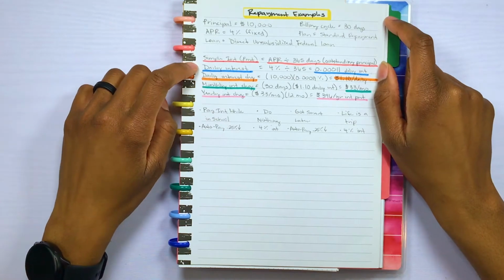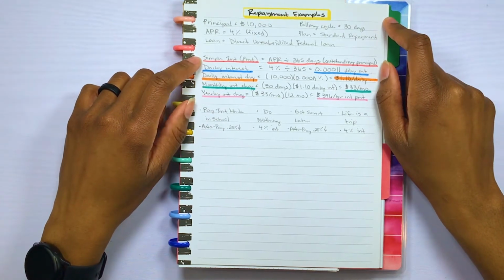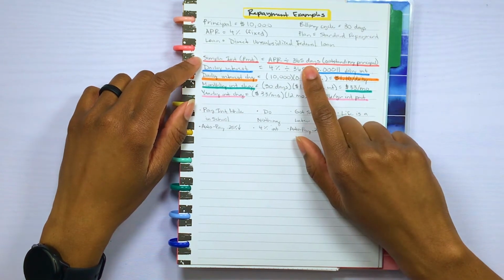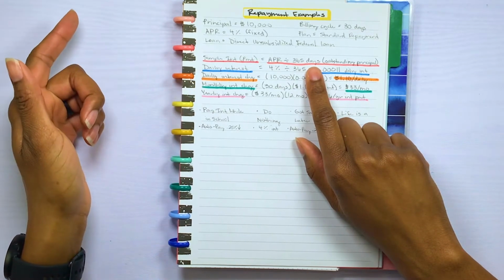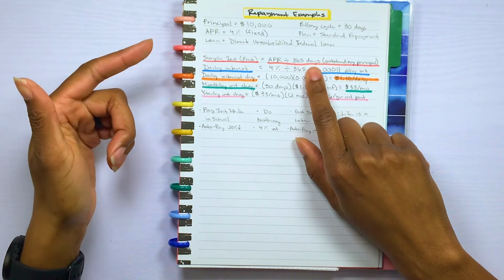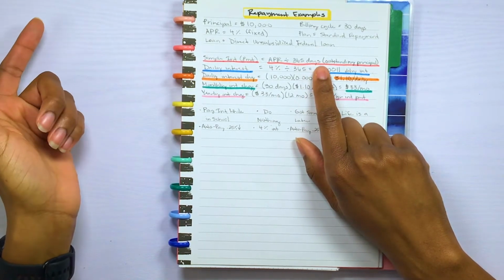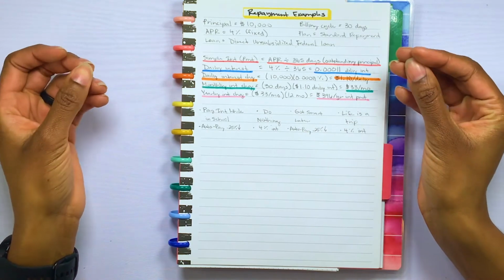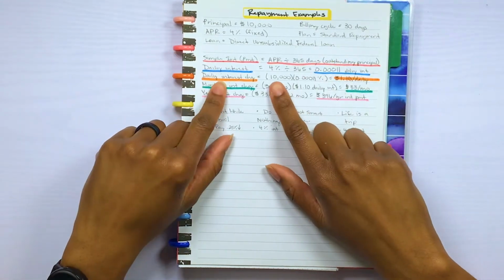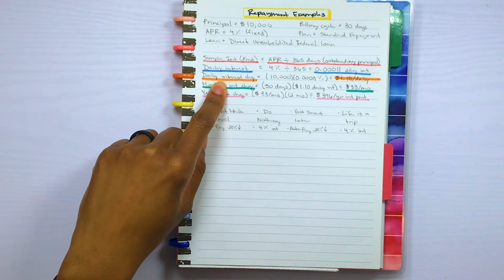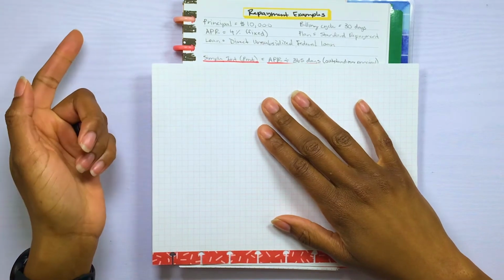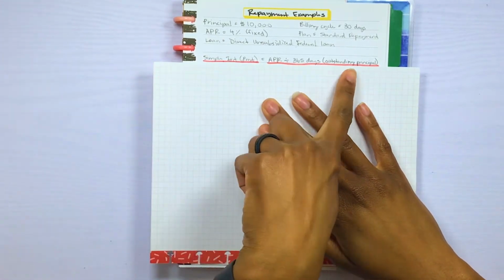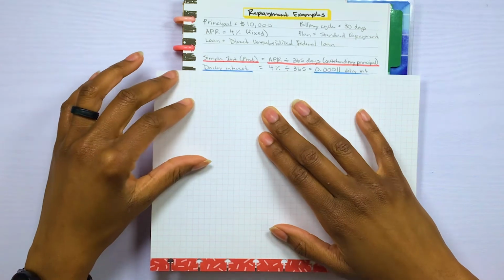So in order to calculate your simple interest, you want to divide your APR by 365 days. Once you do that, you will have your daily interest amount, and then you take that daily interest amount and multiply it by your outstanding principal balance. So that's how you can come up with your simple interest payment, but let's walk through it. Okay, so that is the simple interest payment calculation right here, if you want to write it down and do it on your own loans.